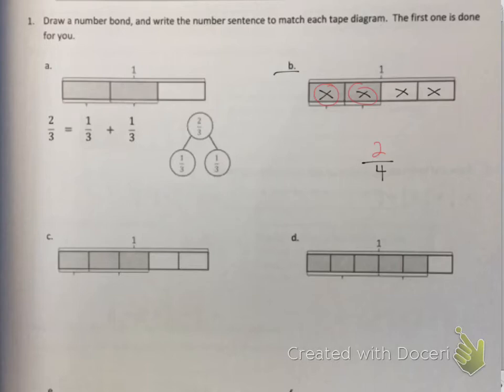We need to figure out how it's decomposed here. So you see these little brackets here, these brackets are focusing on one shaded portion of this fourth. Well, it's going to be 1/4 is shaded. And this bracket here is another 1/4.